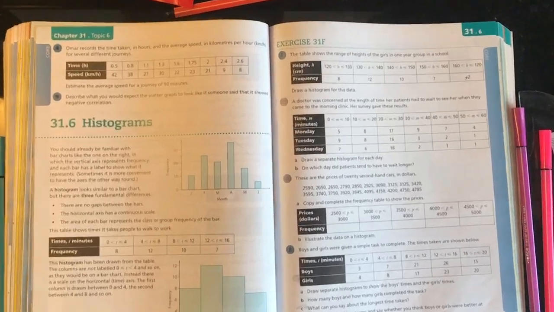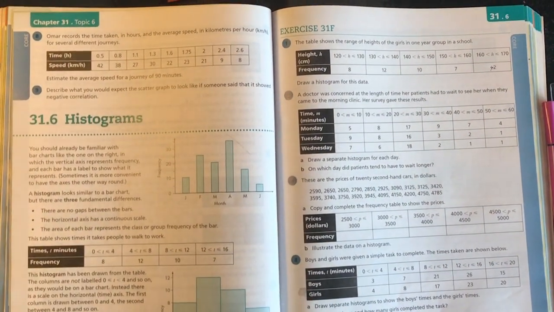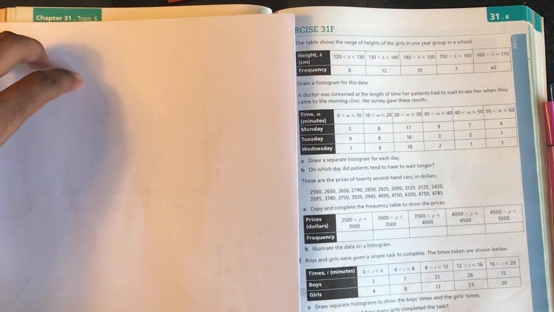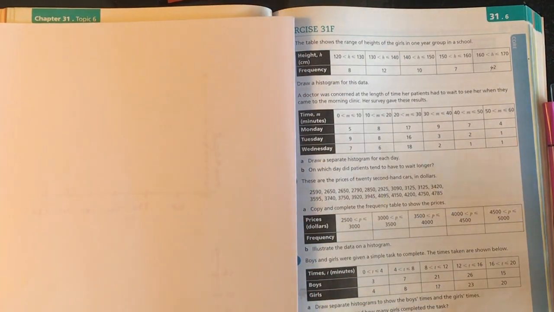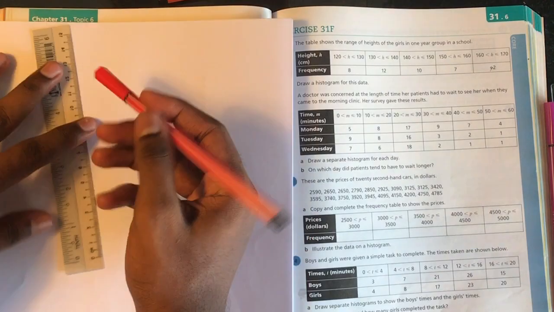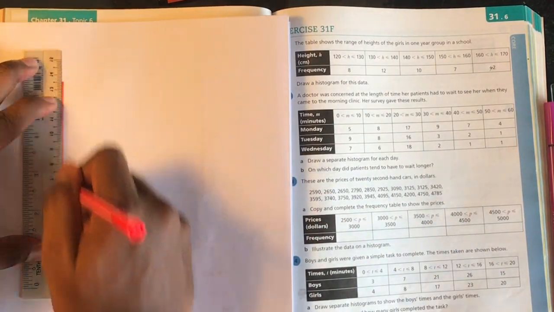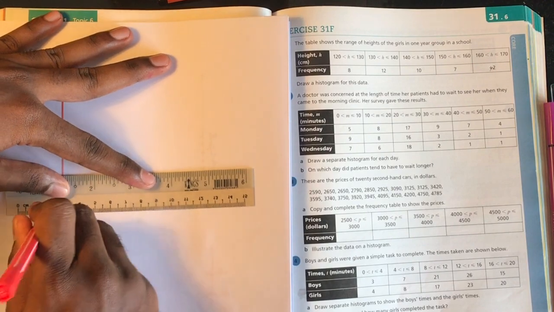Okay, so maybe I'll just go through an example from the textbook. I'll do question number 1. So the first step to do question number 1, you have to do what? You have to open your scale first. So I'm just going to open my scale very quickly. All right, so we draw the scale.